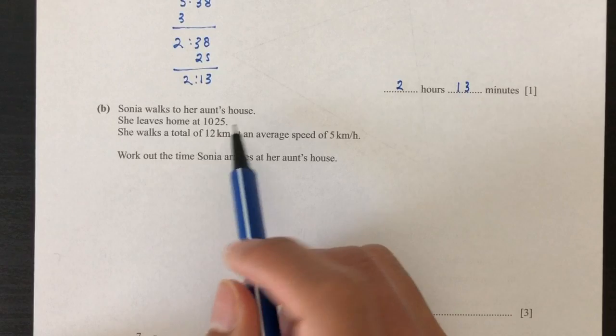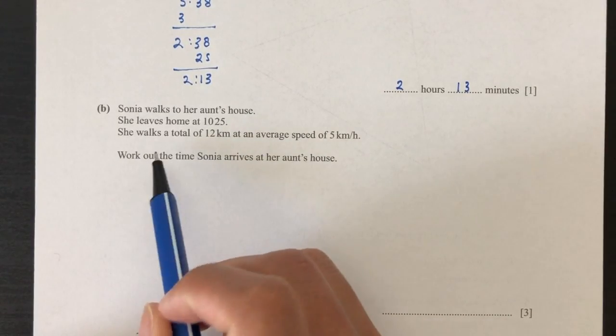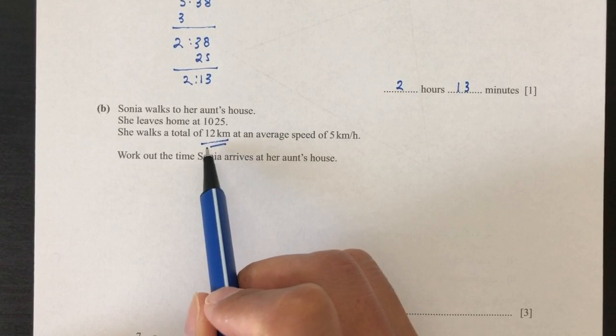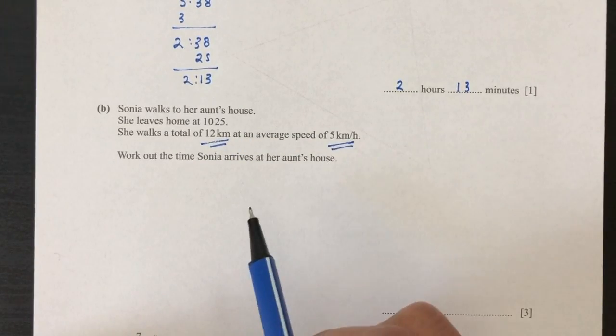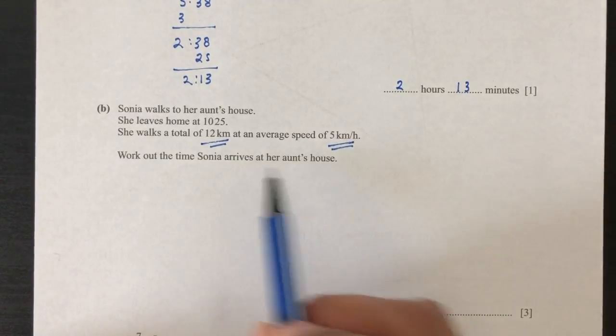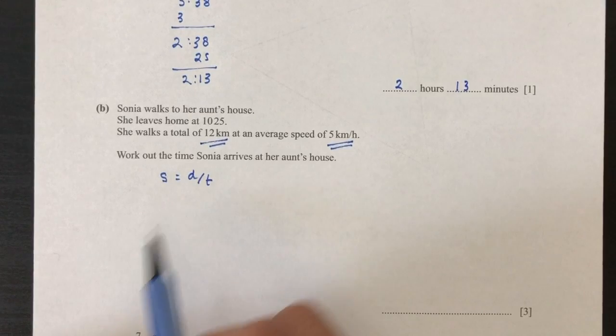Sonia walks to her aunt's house. She leaves home at 10:25. She walks a total of 12 km at an average speed of 5 km per hour. Work out the time Sonia arrives at her aunt's place. So we know that speed is equal to distance divided by time.